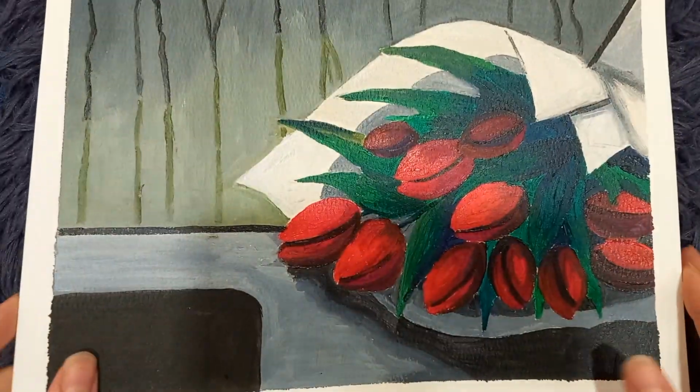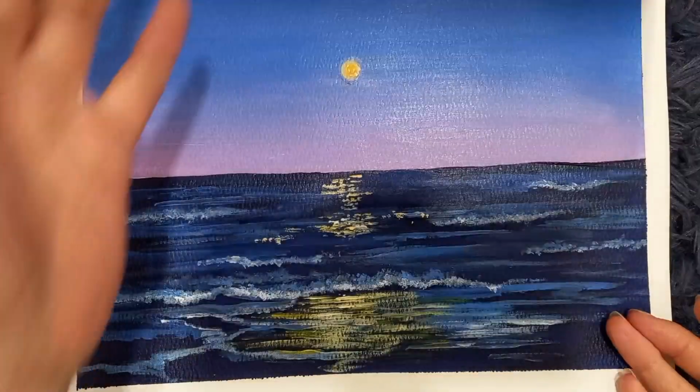Hey guys, welcome back to the Aesthetic Sketchbook Series 6. So today we'll be painting a very simple rainy window piece.